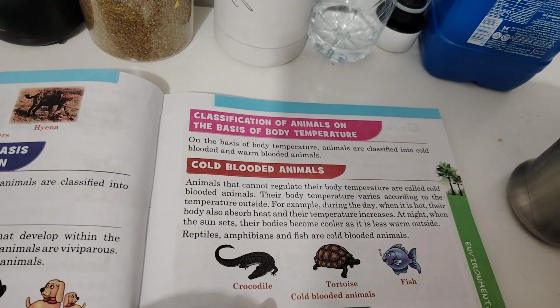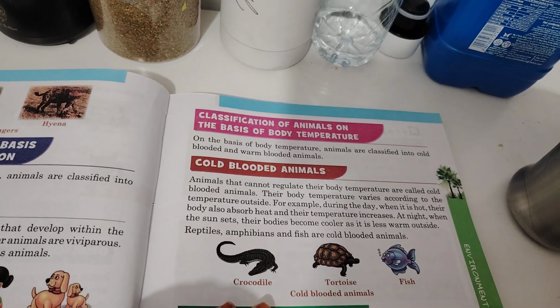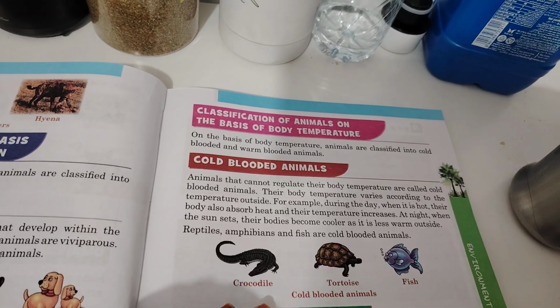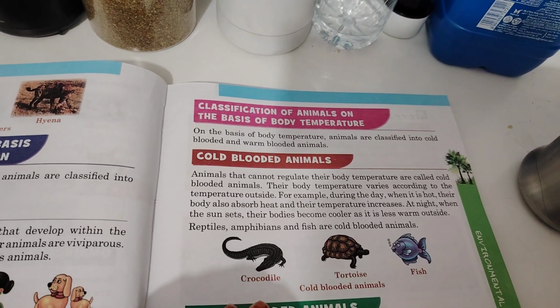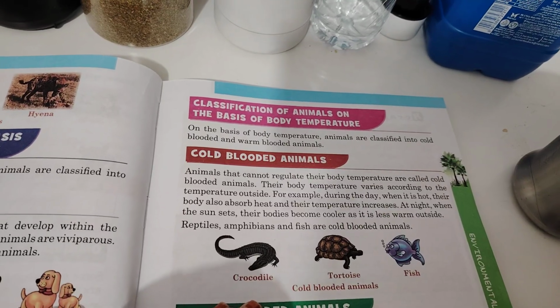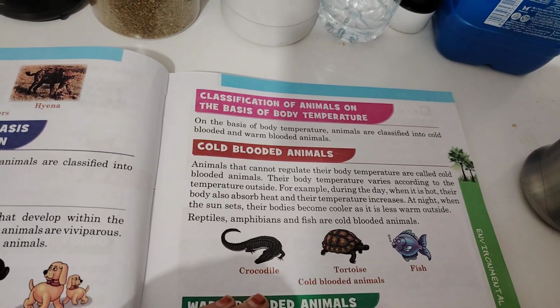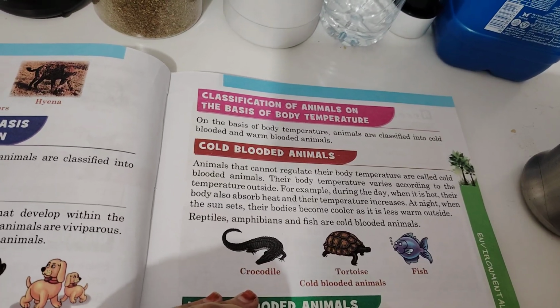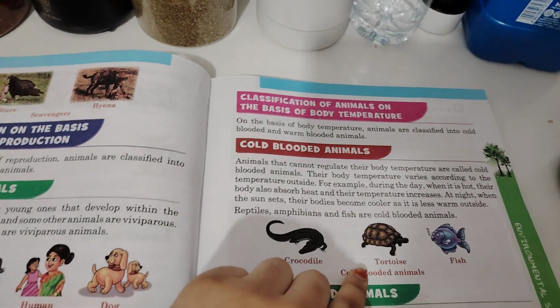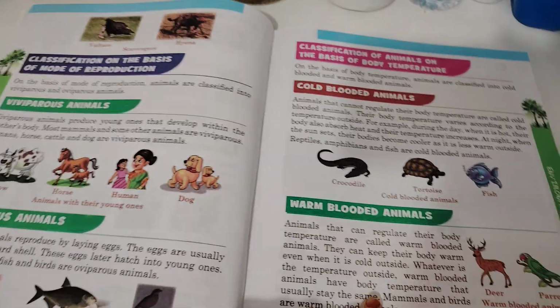For example, during the day when it is hot, their body also absorbs heat, and their temperature increases. At night, when the sun sets, their bodies become cooler as it is less warm outside. Crocodile, tortoise, and fish are cold-blooded animals.